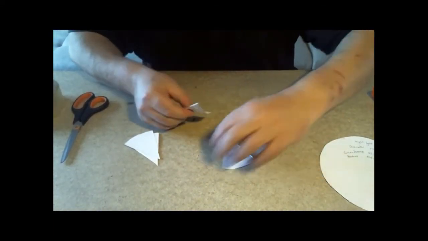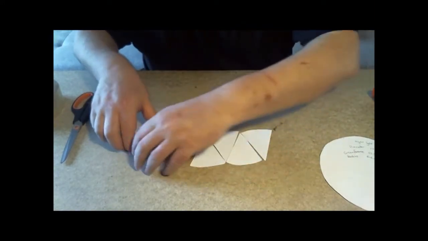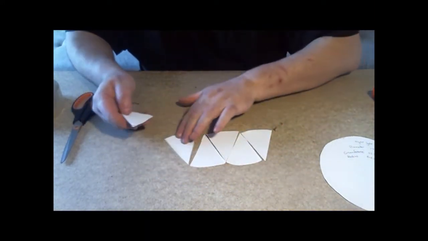Hopefully you can be careful with your scissors. I hope I don't have to tell anybody, not one with the scissors, don't play with them.